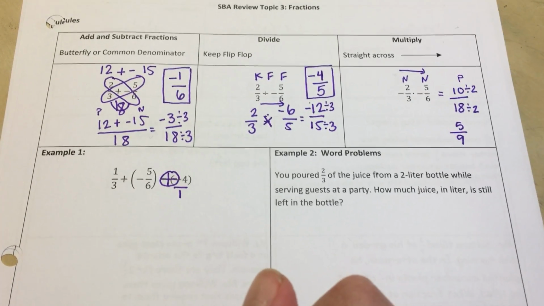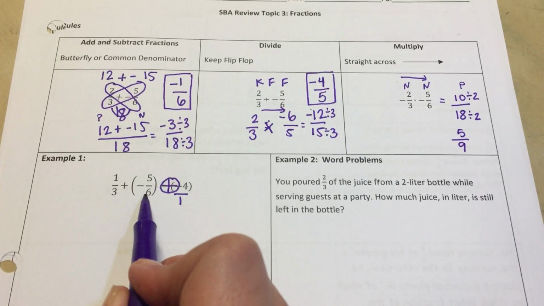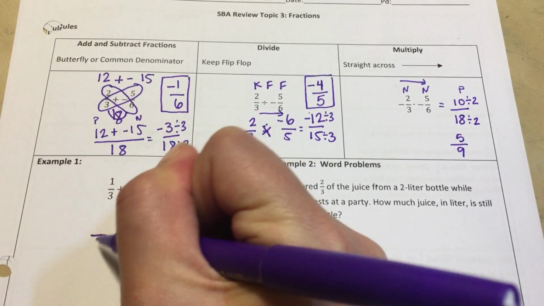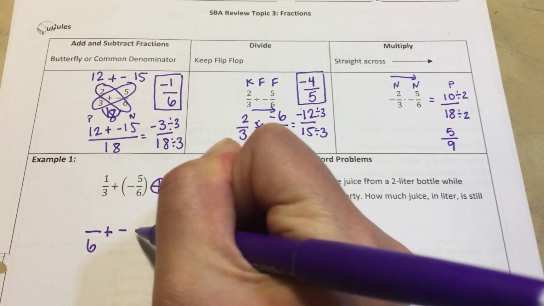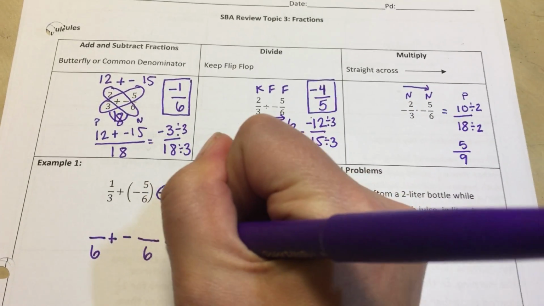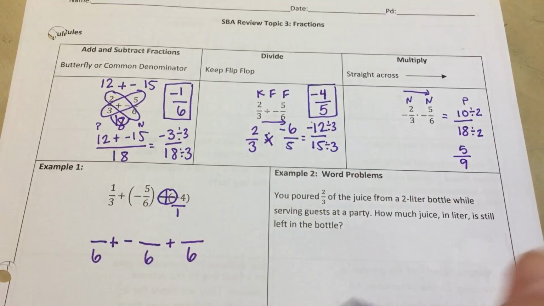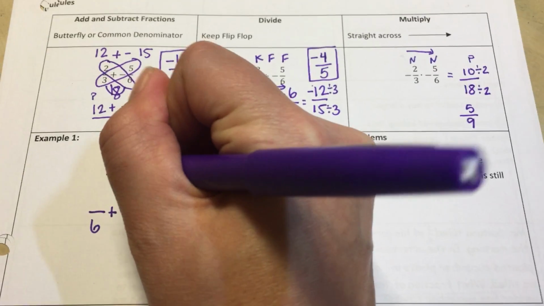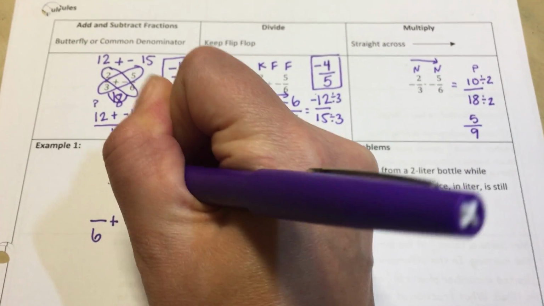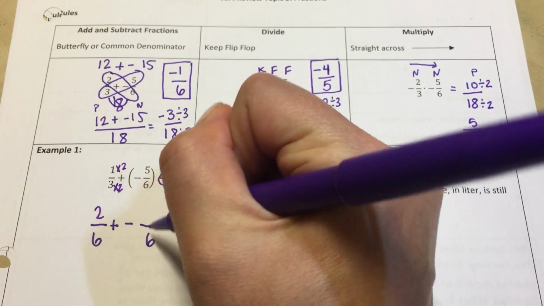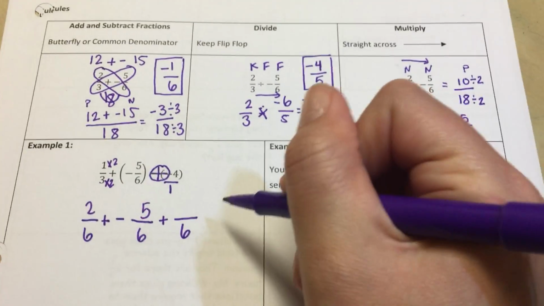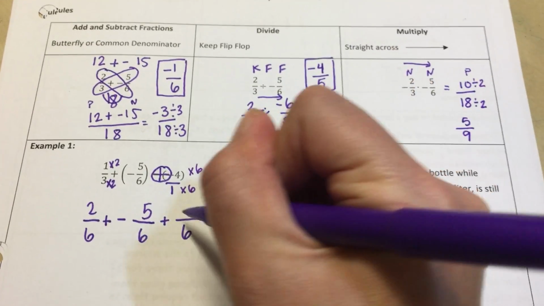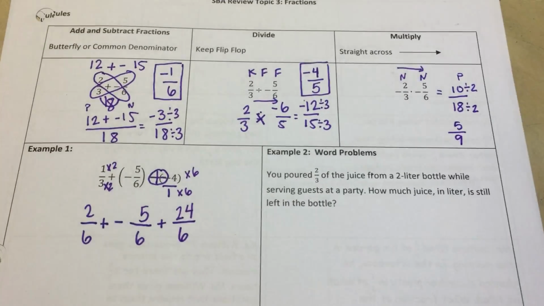So let's figure out the common denominator. What does 3, 6, and 1 all go into? I know that 3 can go into 6. I know that 6 can go into 6. And I know that 1 can go into 6. So that would be the common denominator, what they all go into. 3 goes into 6 2 times, so I multiply the top and bottom by 2. 6 goes in 1 time, so I'm technically multiplying the top and bottom by 1. And 1 goes into 6 6 times, so I multiply the top and bottom by 6.